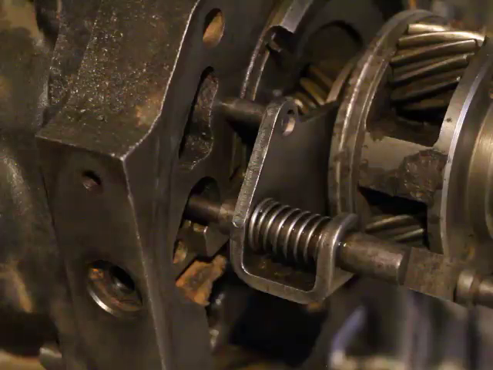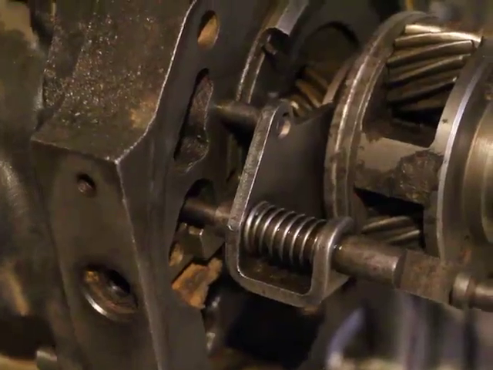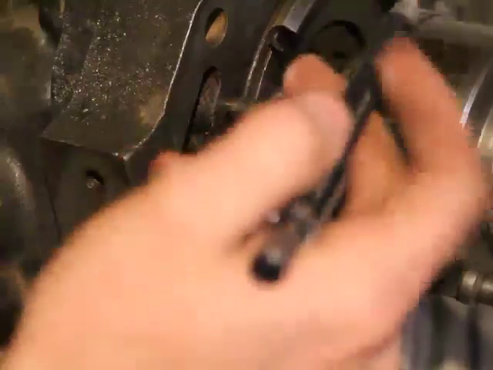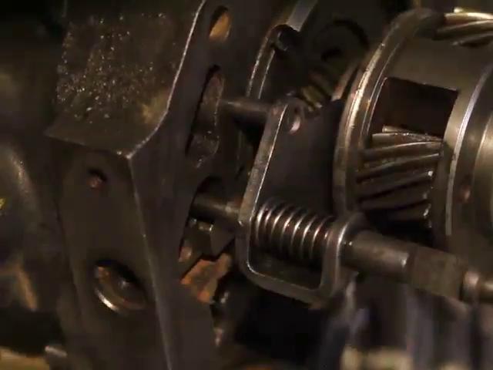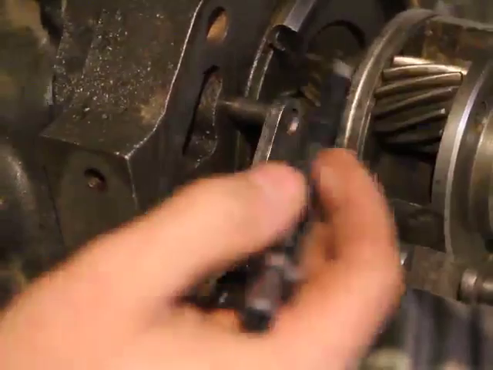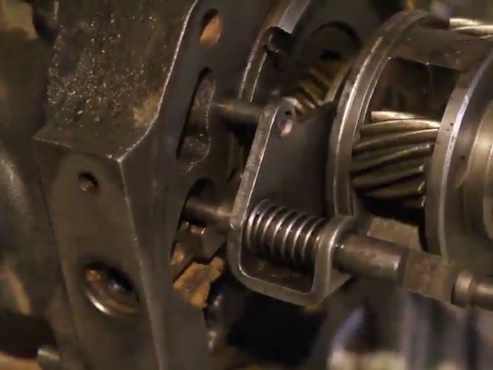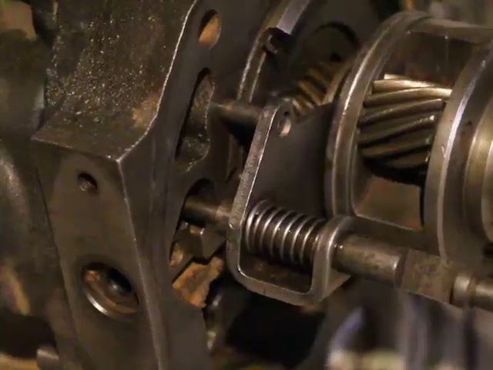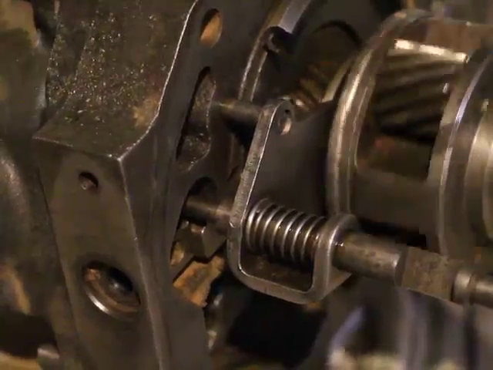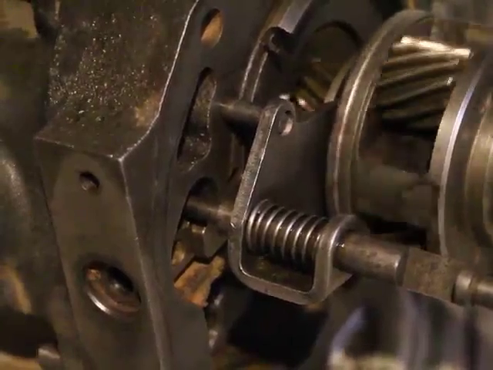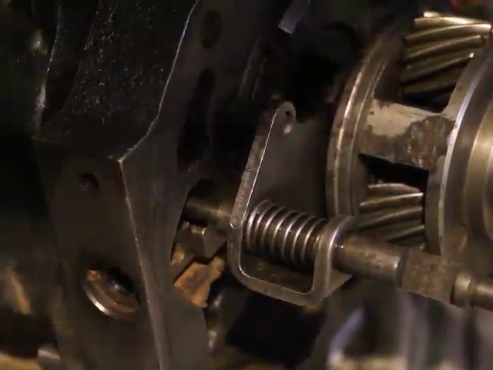The sun gear control plate is actually turning with the sun gear and with everything else. You actually see it turning. Yeah, you can see it turning there. See these little holes here?